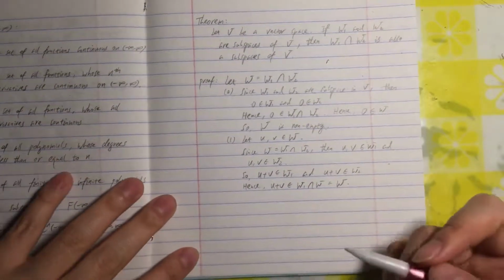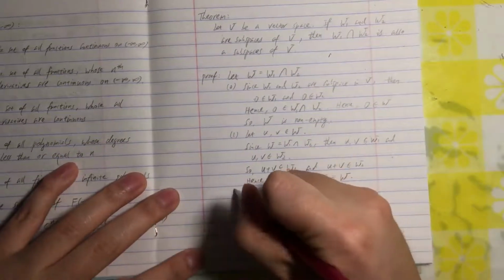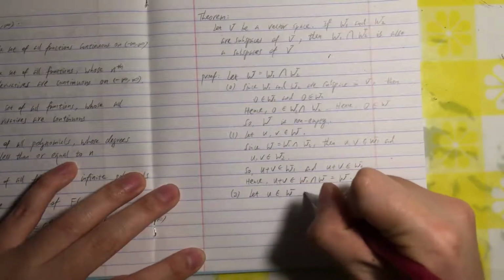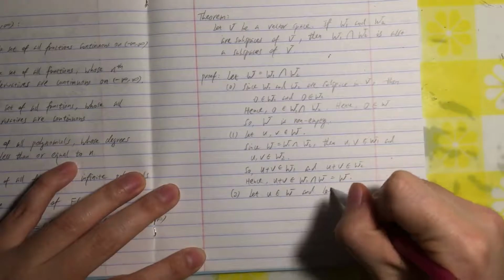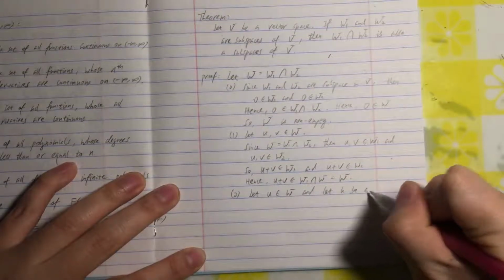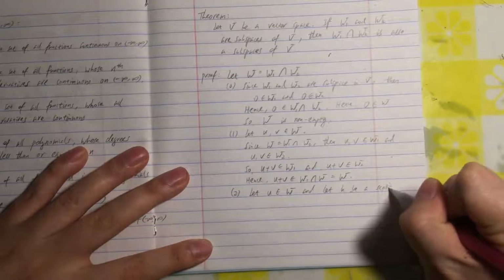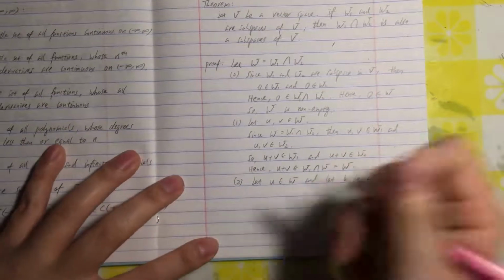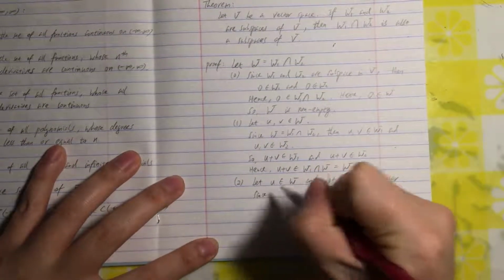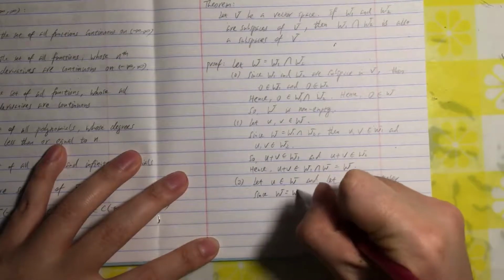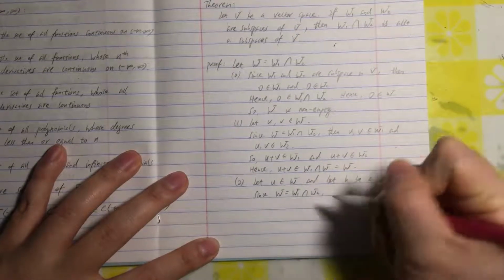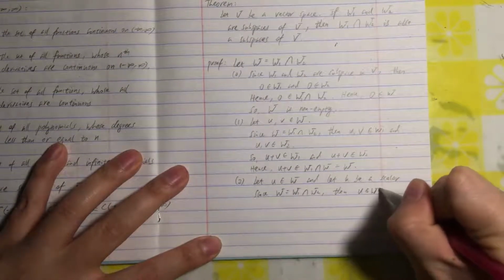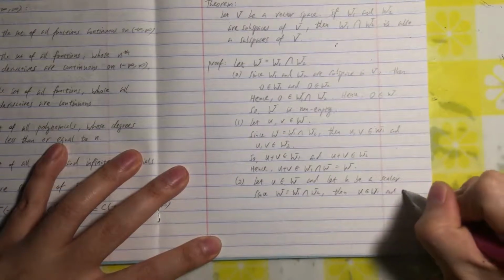Next, try to show that W is closed under scalar multiplication. Let u belong to W and let k be a scalar. We try to show that k times u also belongs to W. Since W equals W1 intersection W2, then u belongs to W1 and u belongs to W2.